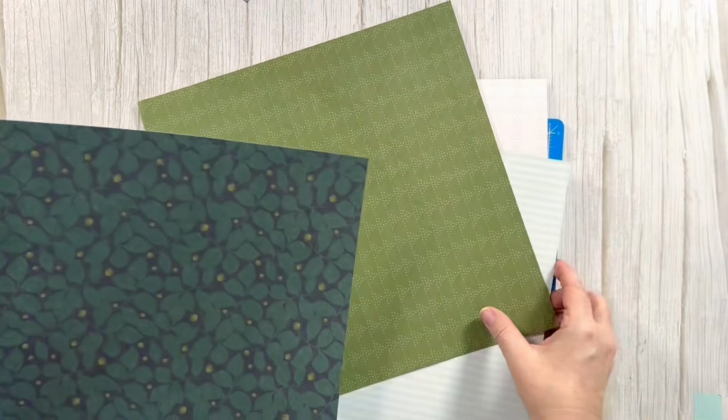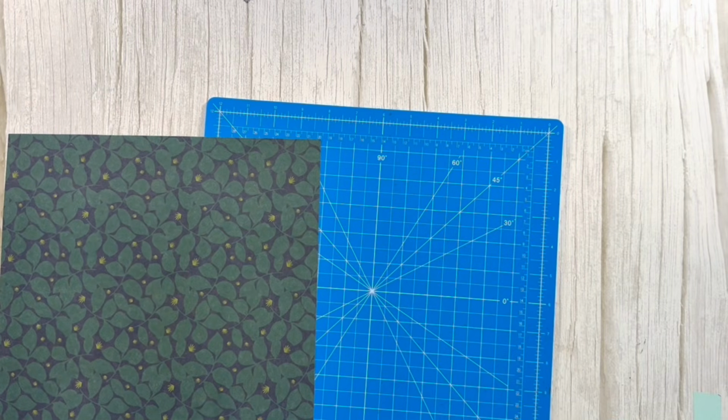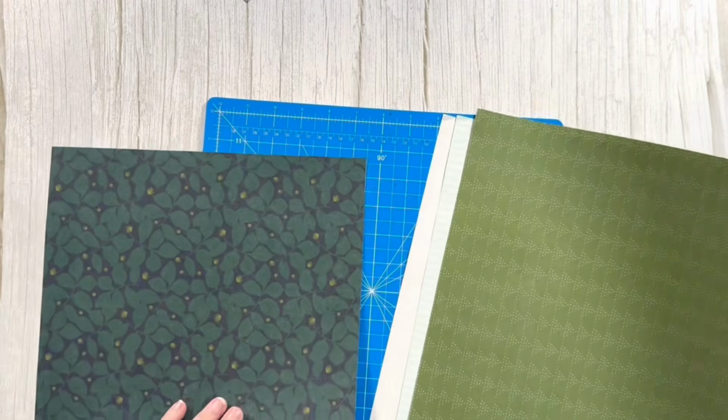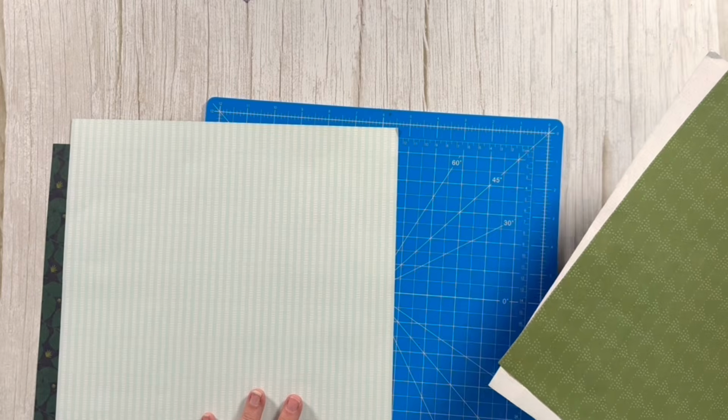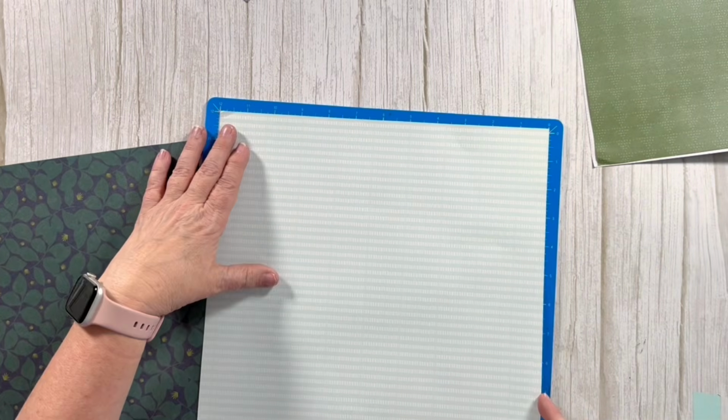The first thing it calls for is an 11.5 by 11.5 square, and then you cut it diagonally two times. Well, I'm not going to use the back of this print. I'm actually going to use this print. I'm going to cut, oh, I only need one because I can use this as the background print, and then I'll just cut this one.